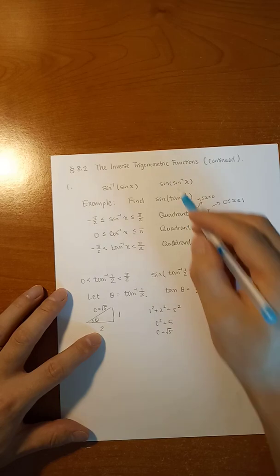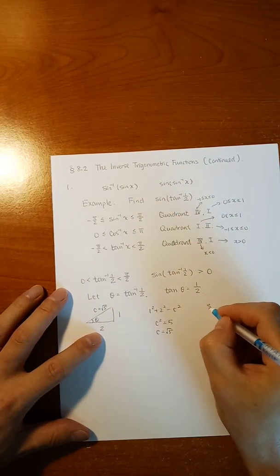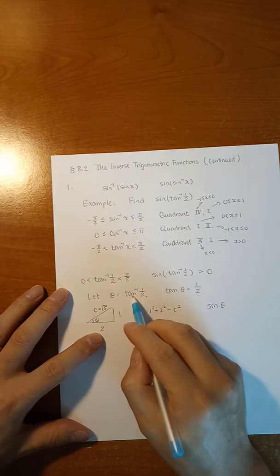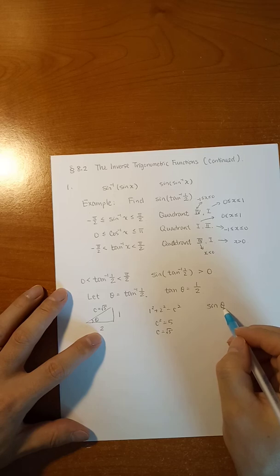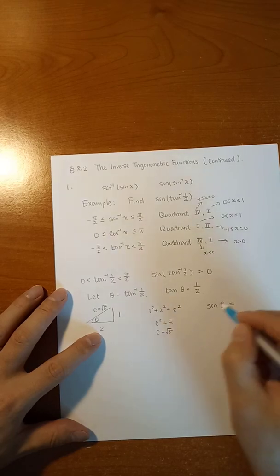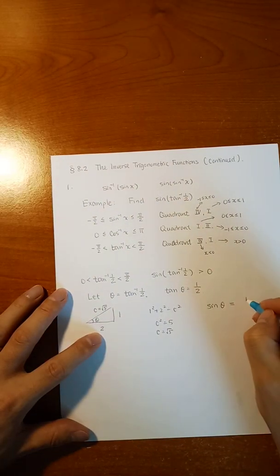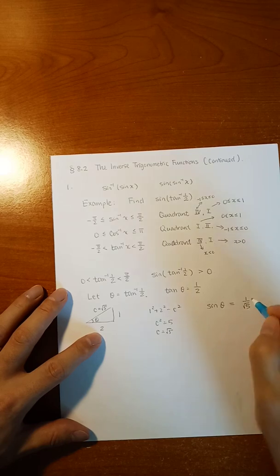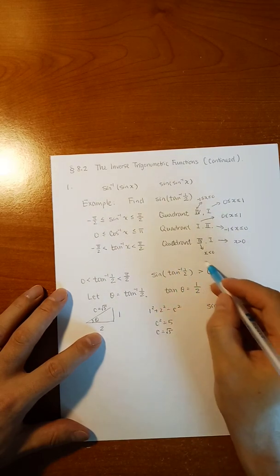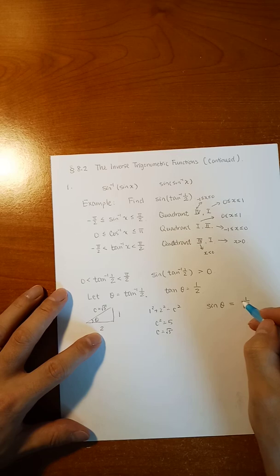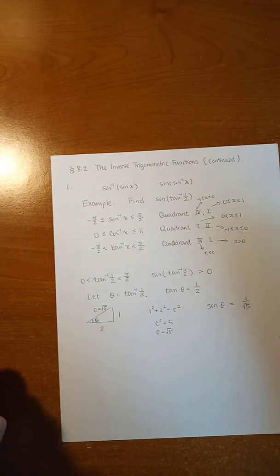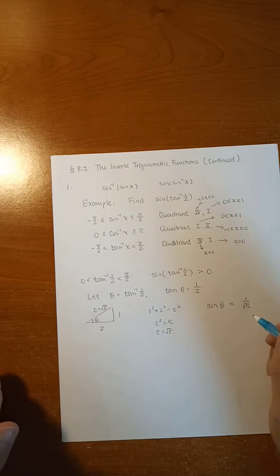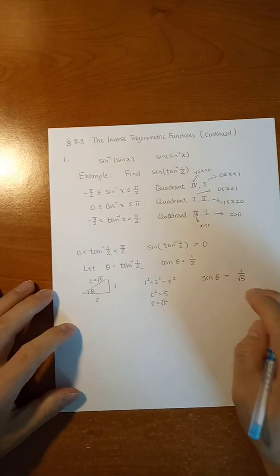Then what are we looking for? We are looking for sine theta, where theta is tangent inverse of 1/2. Sine theta is opposite over hypotenuse. Because we already know that this is a positive value, you don't put any sign. So the value will be 1 over square root of 5. This is the answer: 1 over square root of 5.